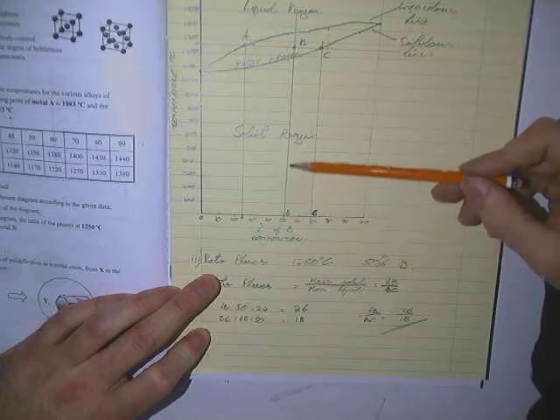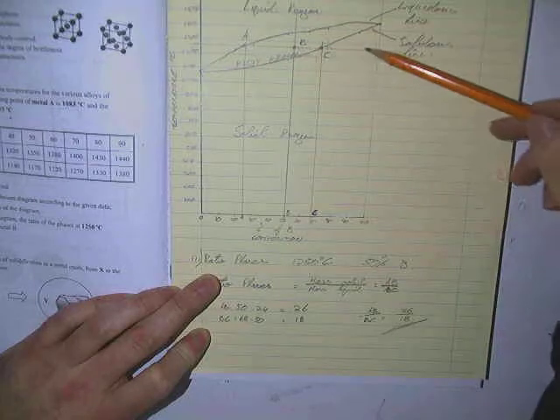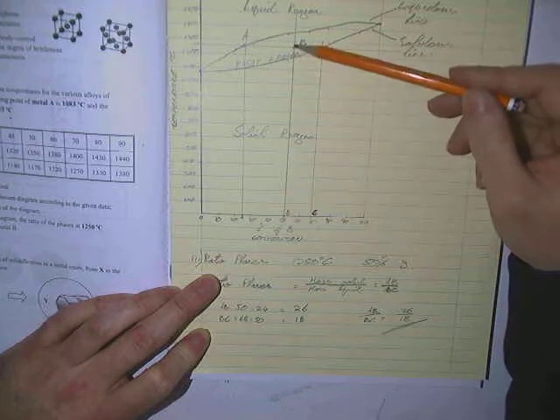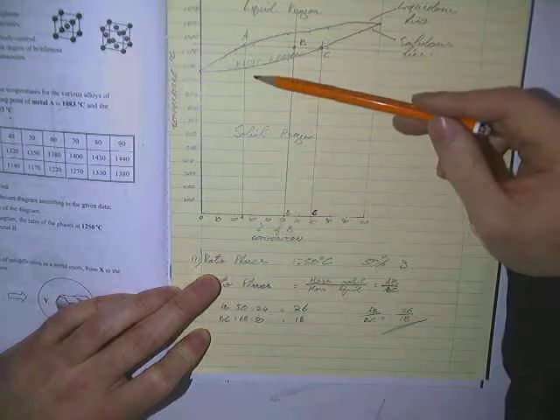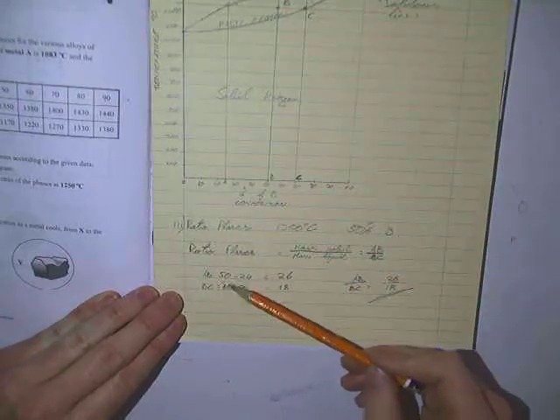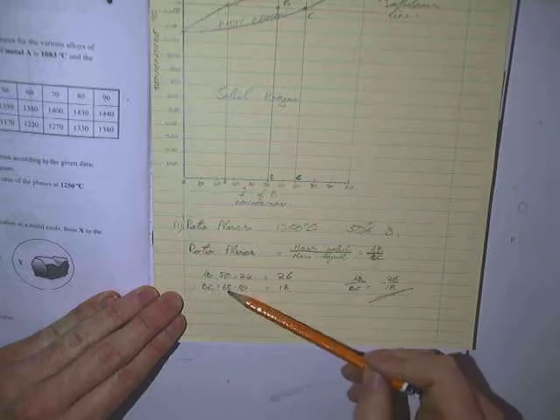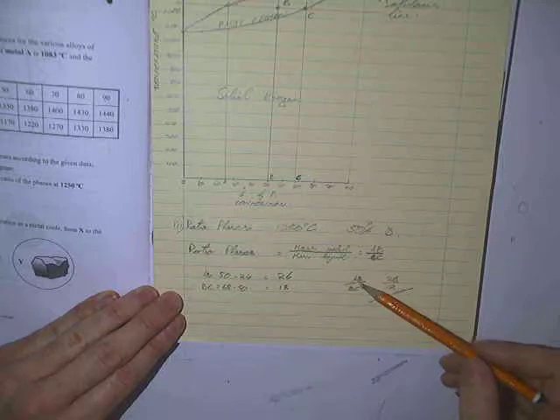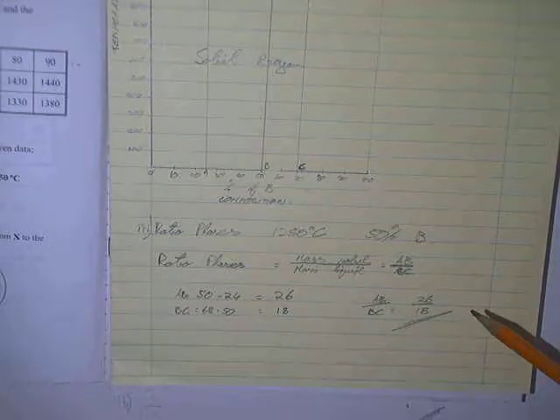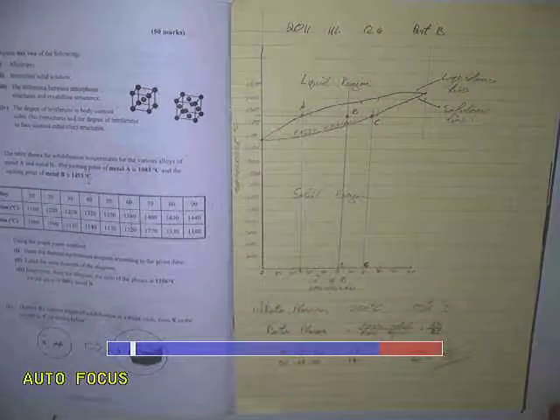So just to recap on how you do that. Ratio of phases at 1250 degrees at 50% B: draw a vertical line at 50% B, and draw a horizontal line at 1250 degrees Celsius. Where that horizontal line cuts the liquidus line gives you point A, where it cuts the vertical line from 50% gives you B, and C is where it crosses the solidus line. The ratio of phases is AB over BC. So we need to calculate the distance from B to A and B to C. B to A is 50 minus 24, which equals 26. B to C is 68 minus 50, which is 18. So it's AB over BC, which equals 26 over 18.